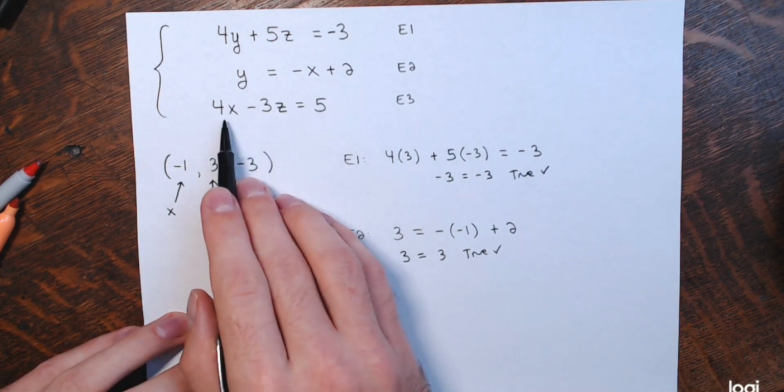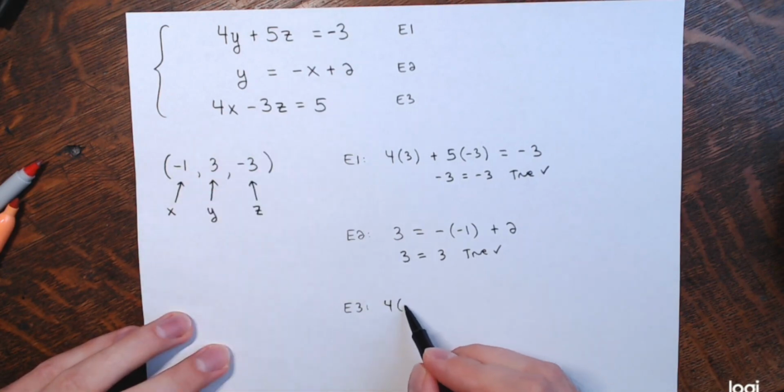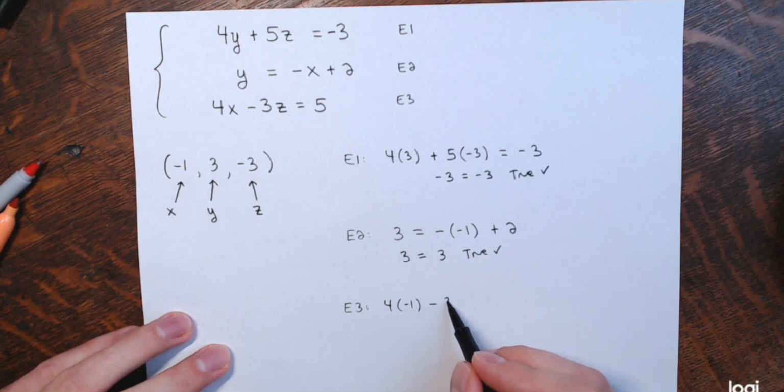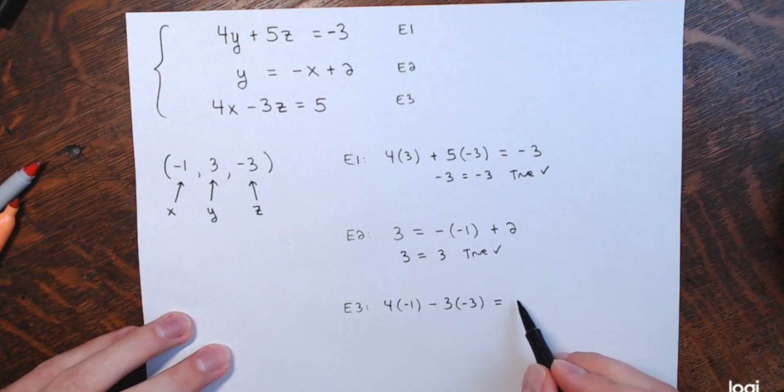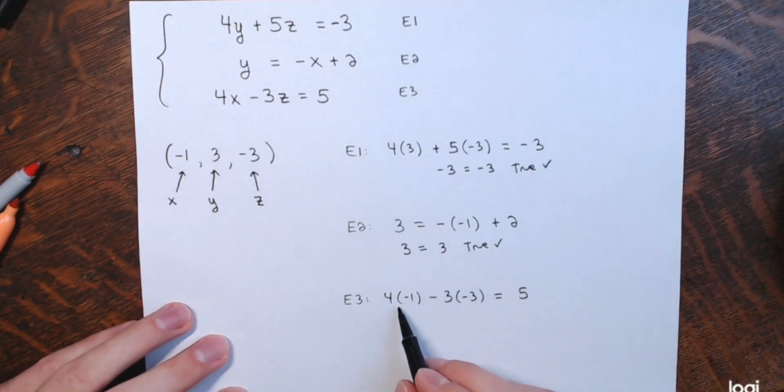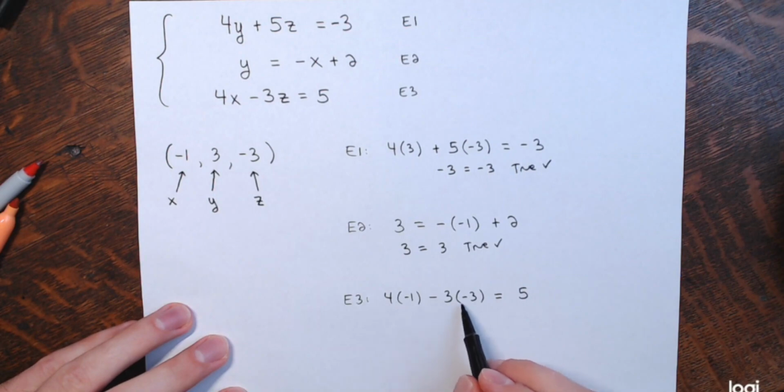Left side we have 4 times the x, so 4 times -1, minus 3 times the z, so -3 times -3, right, equals 5. This is -4, this is +9. -4 plus 9 would be 5. We have 5 equals 5, which is also true.